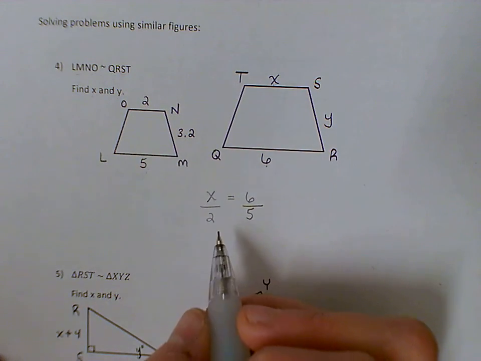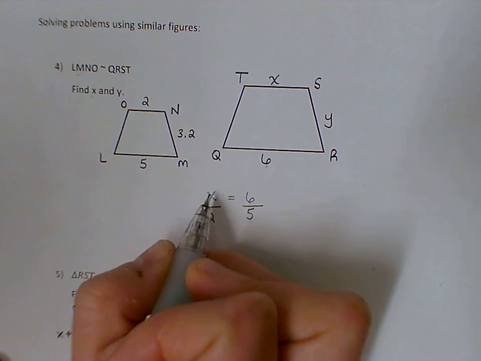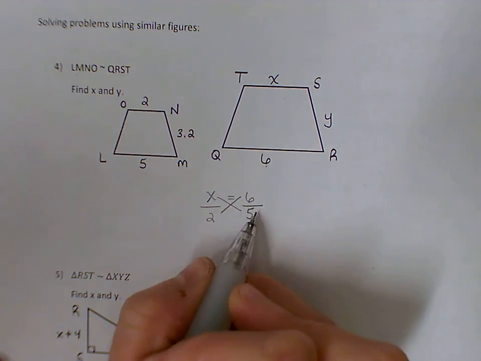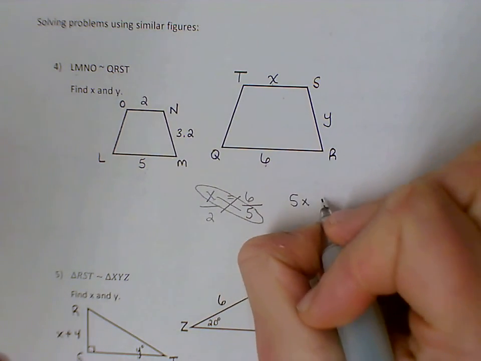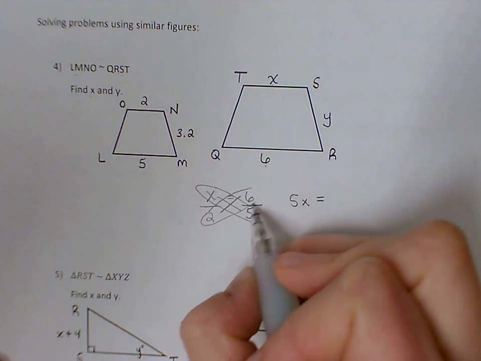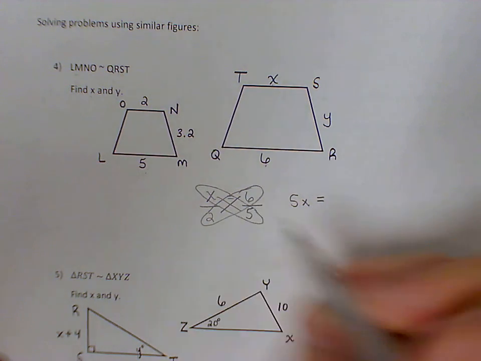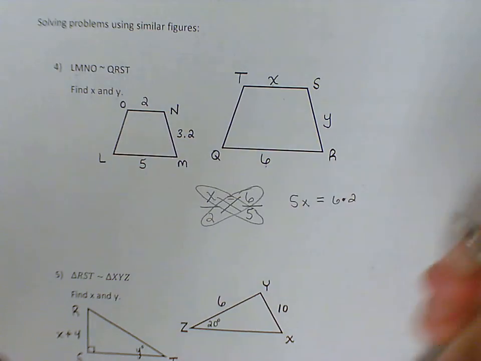So how do you solve this? Well, if you remember, when you have a fraction equal to a fraction, you do cross multiplication. So you're going to take the x times the 5, so you get 5x, and then you put your equals, and then you do the other cross part. So you take the 2 times the 6, or the 6 times 2. 6 times 2. And then you just simplify.